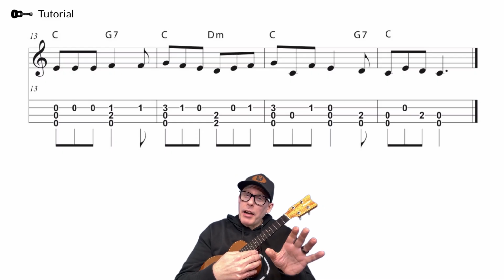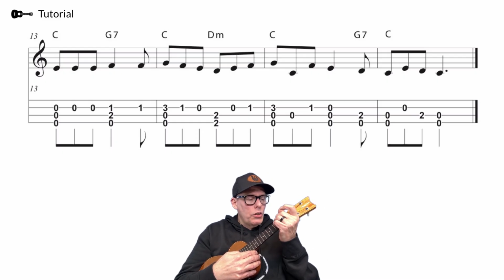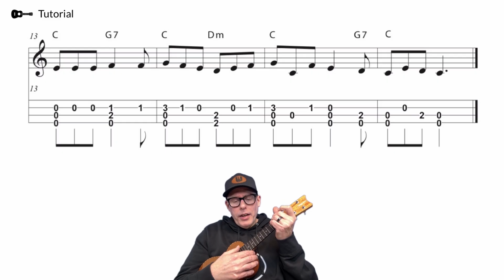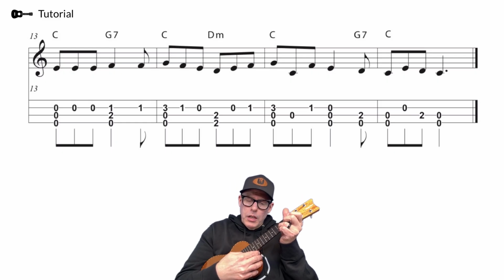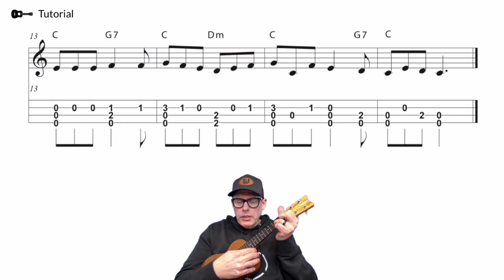Then a D minor chord. It's kind of surprising here. So strings 4 and 3 at the 2nd fret. 2nd string, open. 2nd string, 1st fret. Ring finger comes down on the 2nd string, 3rd fret, play strings 4, 3, and 2. 3rd string, 2nd string, 1st fret, strings 4, 3, and 2, open.